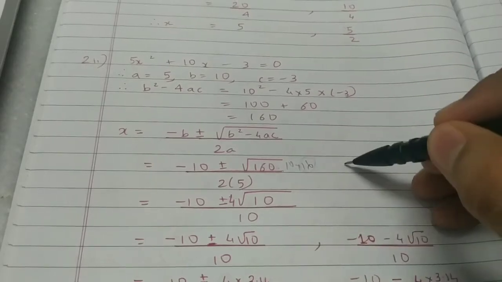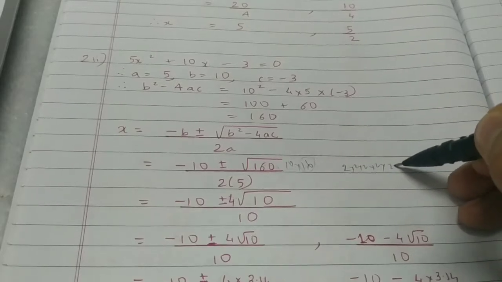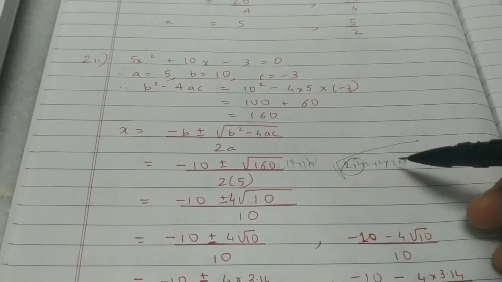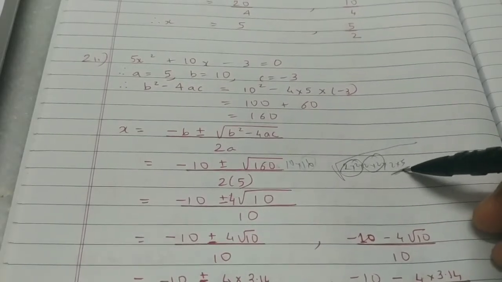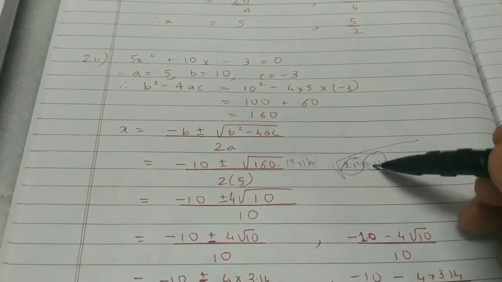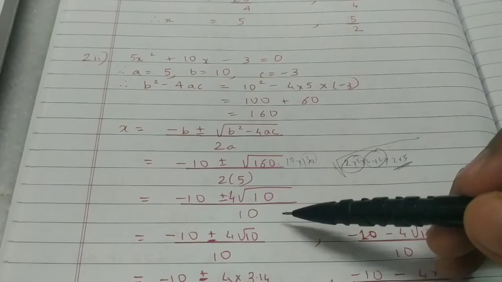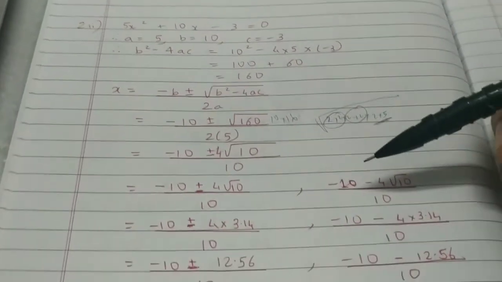For example, this will become 2 into 2 into 2 into 2 into 2 into 5. So this pair comes out, this pair comes out, but this 10 remains under the umbrella, and 2 and 2 come out, so it becomes 4. So that's how 4 is out. And now separate them because it's plus and minus.